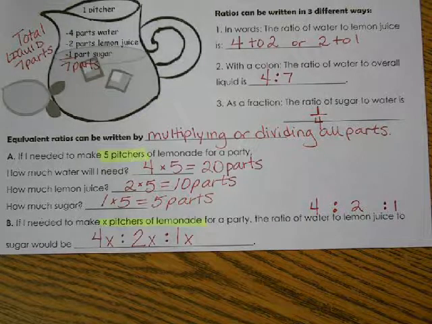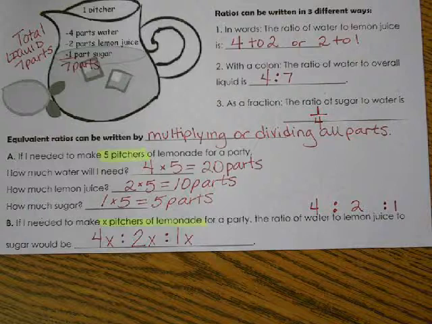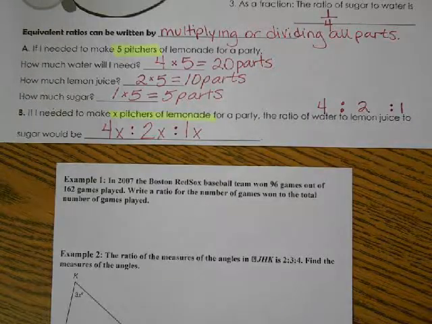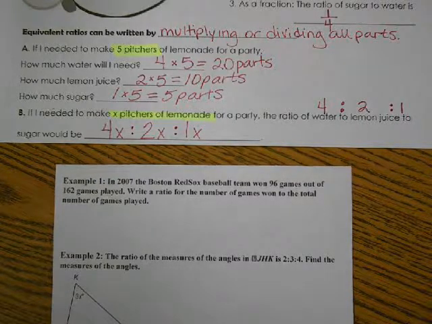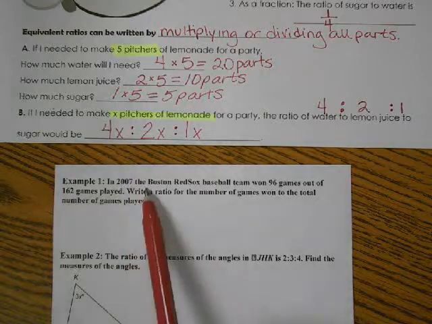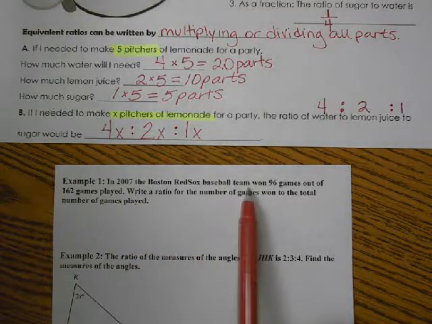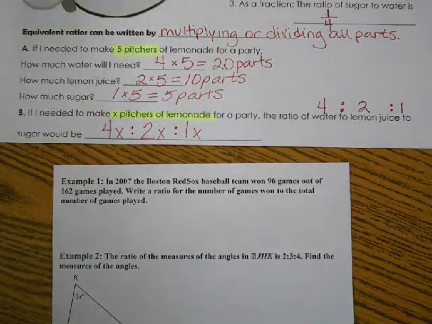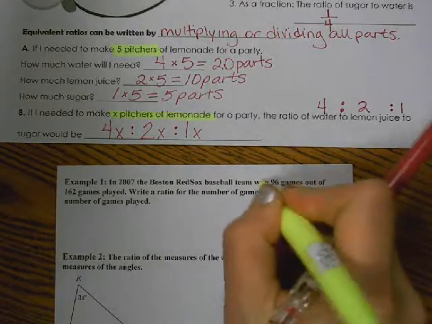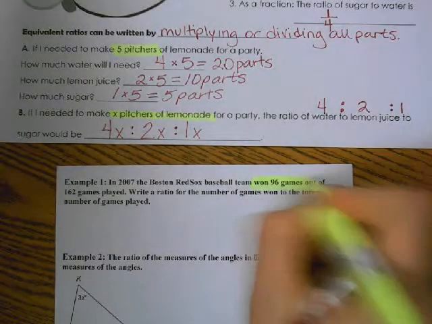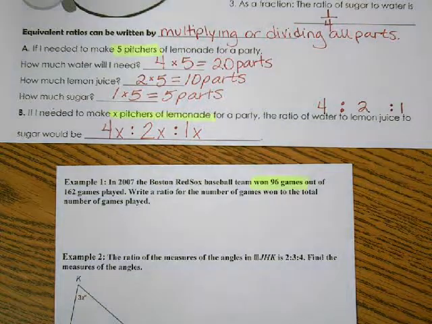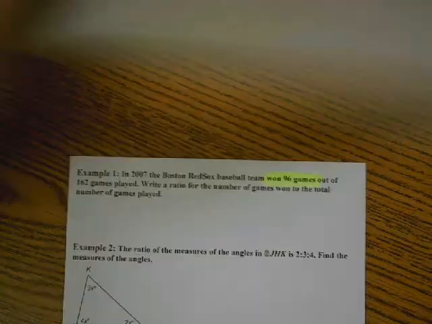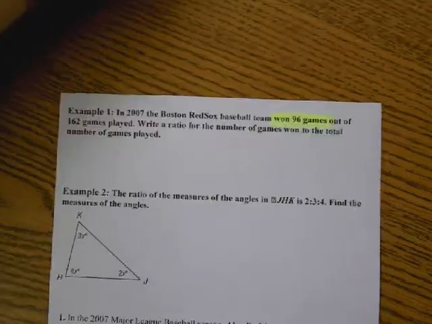Okay? All right. So here on this other half sheet of paper are a few examples on ratios and simplifying ratios. Okay? So it says, in 2007, the Boston Red Sox baseball team won 96 games. Now, it's really important to make sure you've highlighted or boxed and really understood exactly what each of these numbers represents when you're talking about ratios.